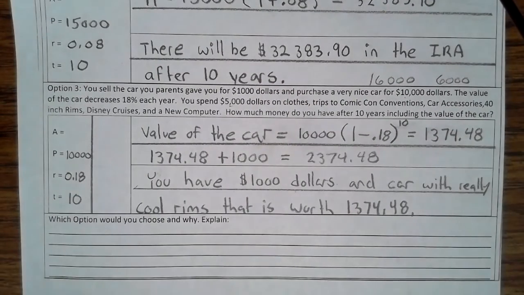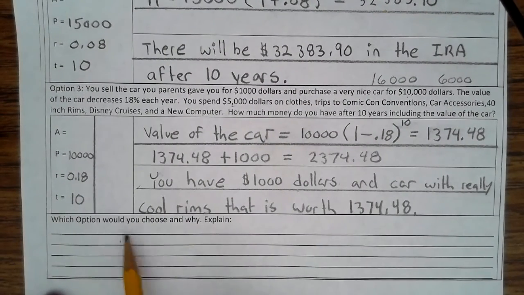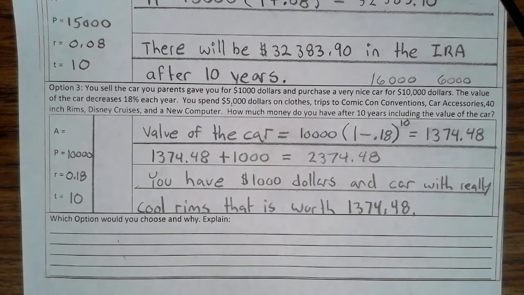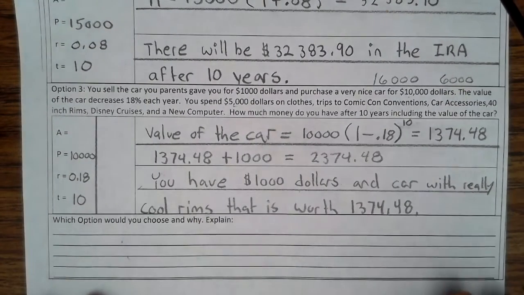Okay. Now at this point, this is for you to decide which option you want to choose with your money. Okay. So fill that out and explain.